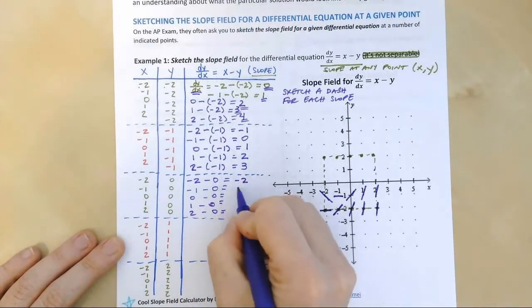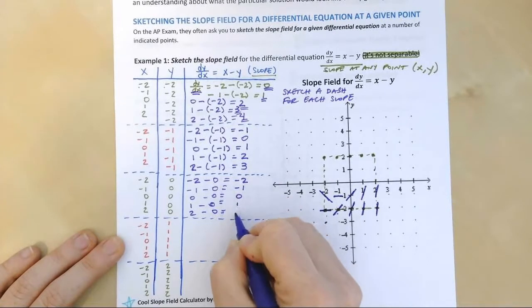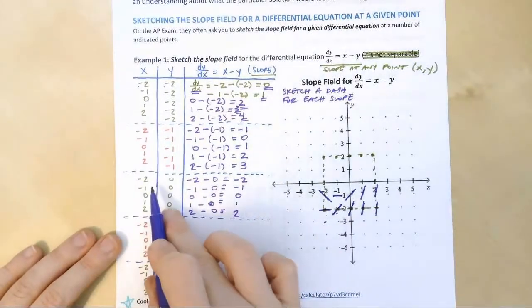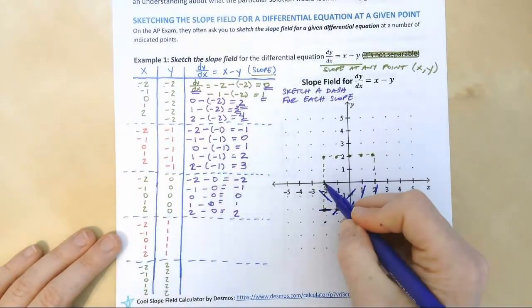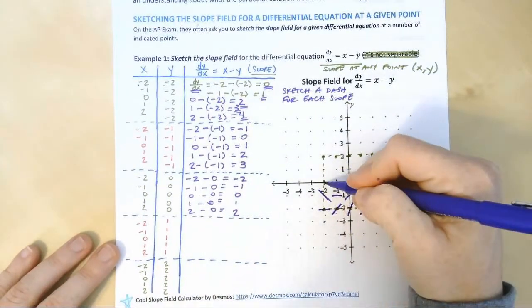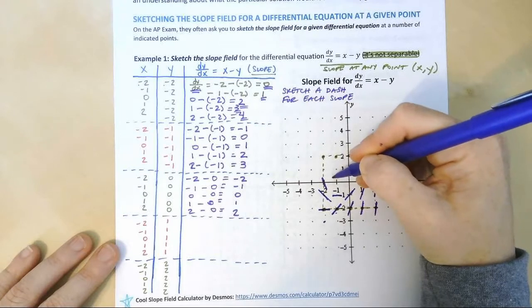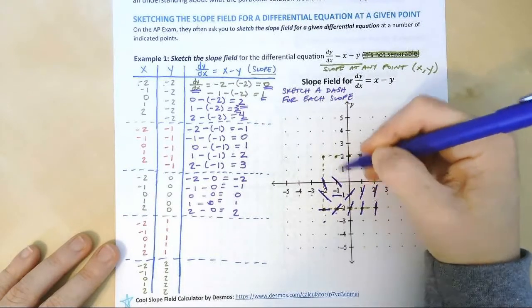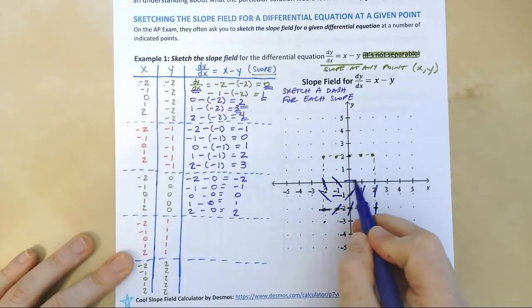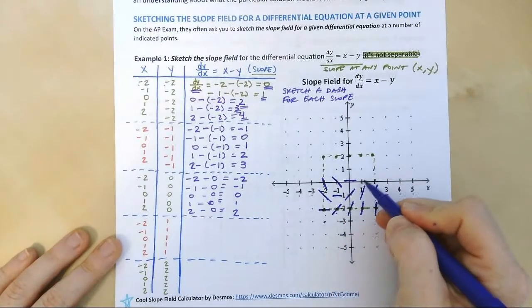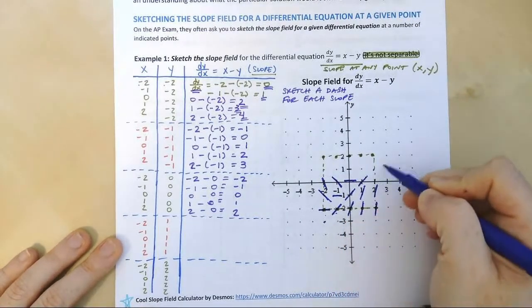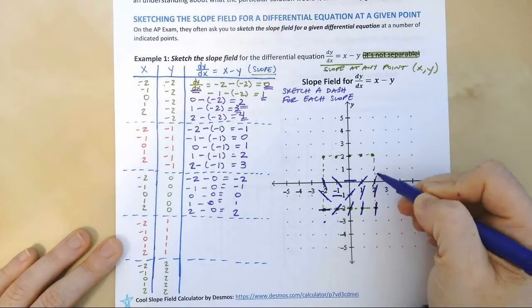So we have negative 2, negative 1, 0, 1, and 2. So at negative 2, 0, I need a slope of negative 2. At negative 1, 0, I need a slope of negative 1. At 0, 0, a slope of 0. At 1, 0, a slope of 1. And at 2, 0, a slope of 2.